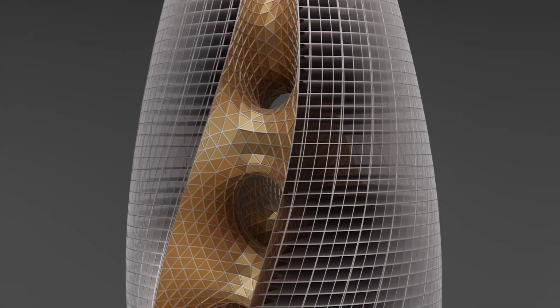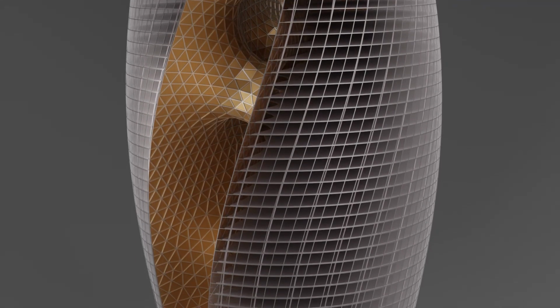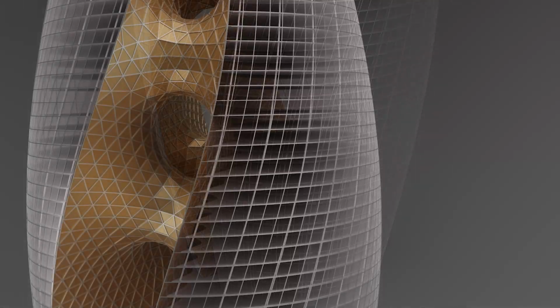In this tutorial, we will create a tower inspired by Cytokinesi Tower by Hayri Atak Architectural Design Studio.